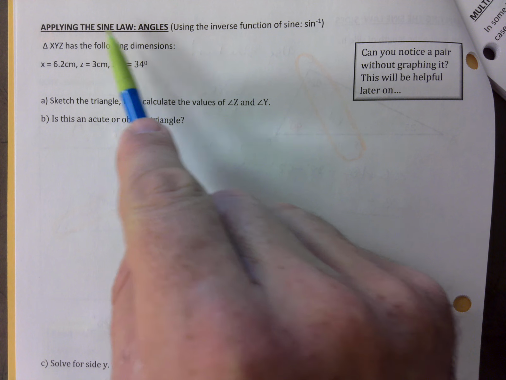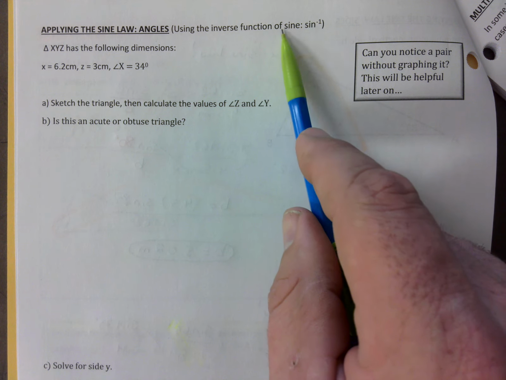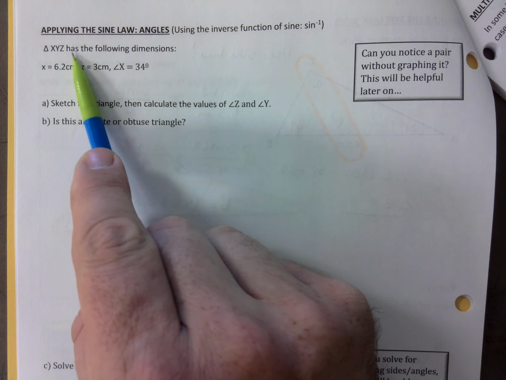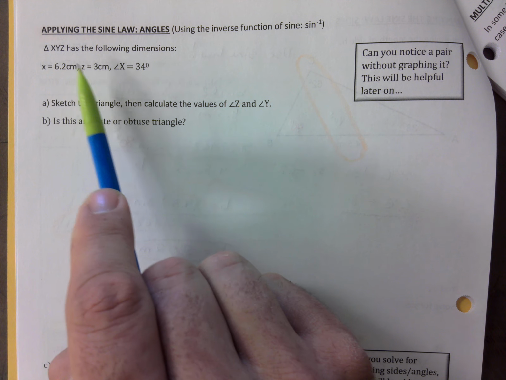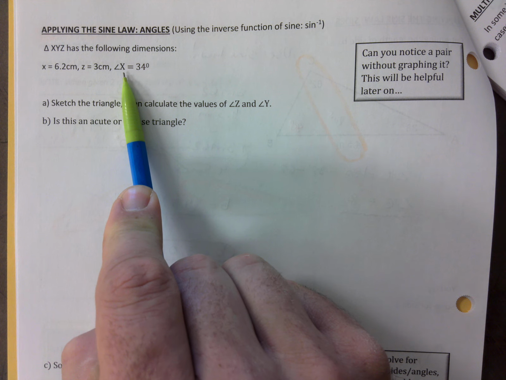Applying the sine law to angles using the inverse function of sine, which is sine inverse. So triangle XYZ has the following dimensions: side X, side Z, and angle X. I'm foreshadowing here.